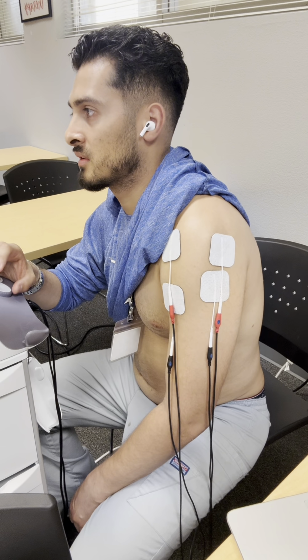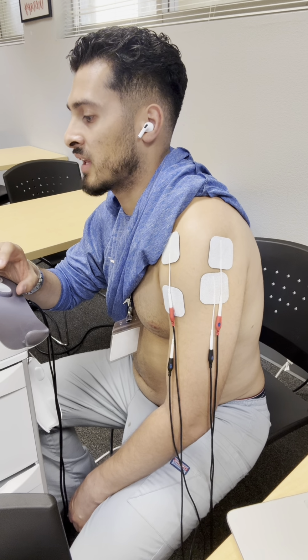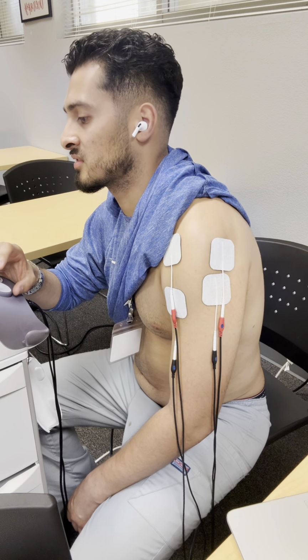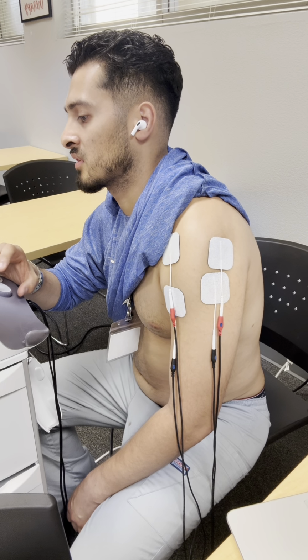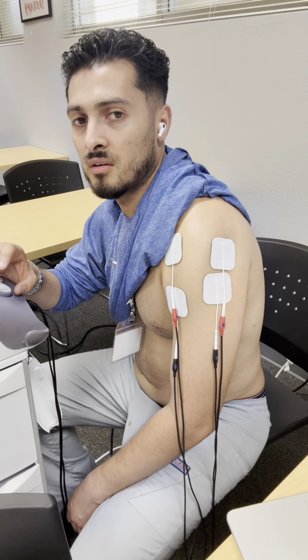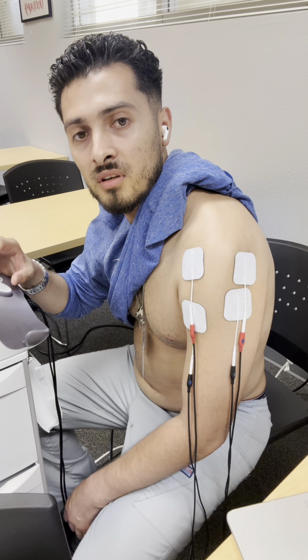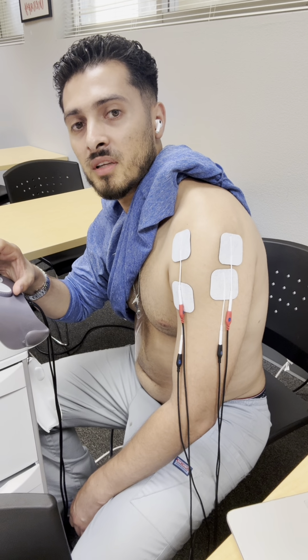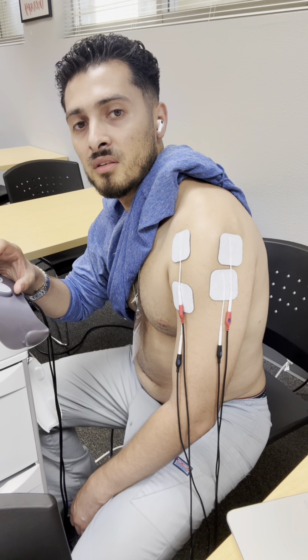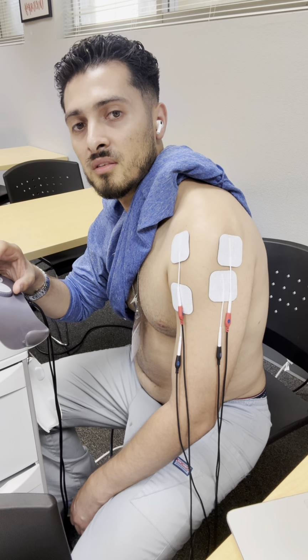There we go. And so that's just a constant buzzing sensation. Got it up to 9 now. If you can see there, got my deltoid buzzing like crazy. It's feeling pretty good.